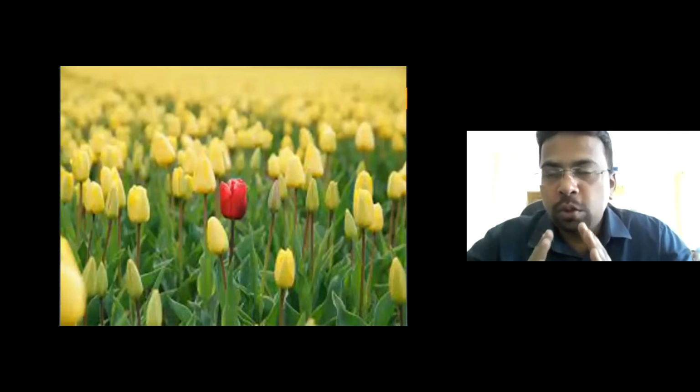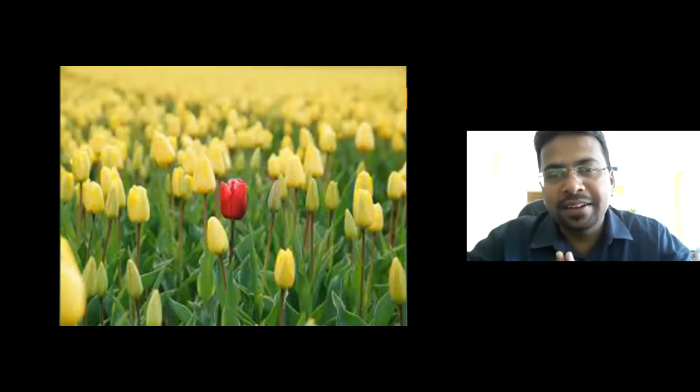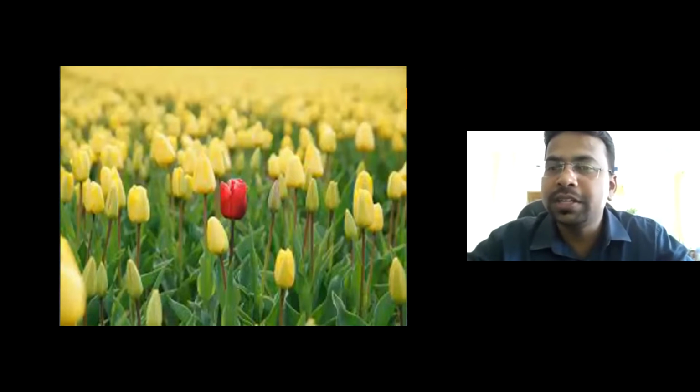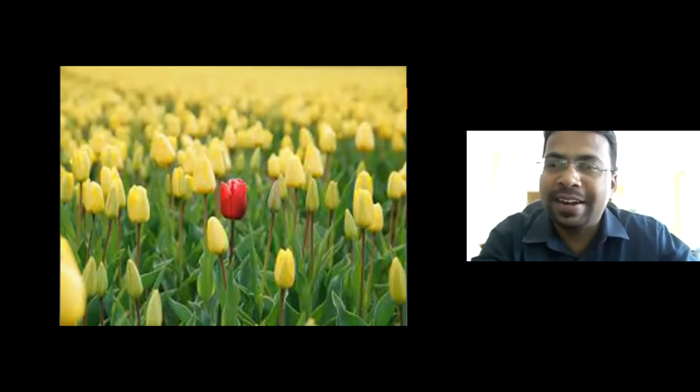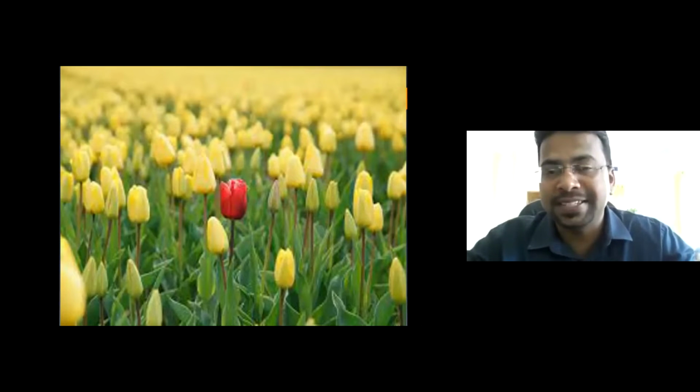Now have a close look at this picture and tell me what is the difference. Yes, the red flower is different from the other yellow flowers, right? So this red flower is the dentist who is practicing with the help of lasers.